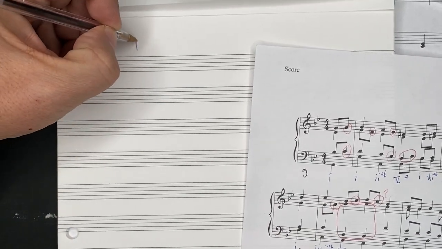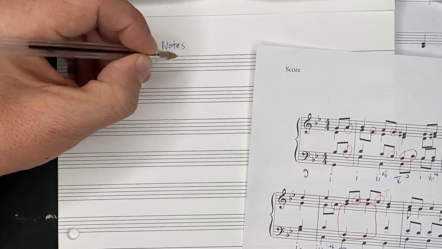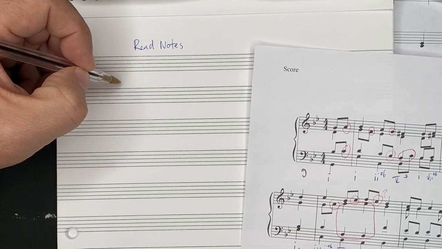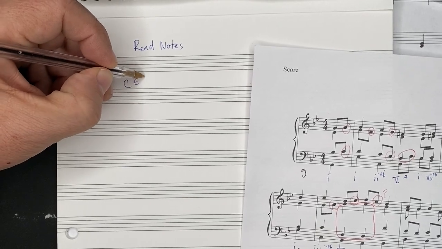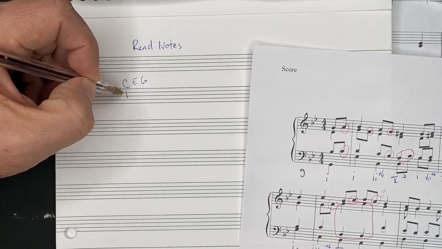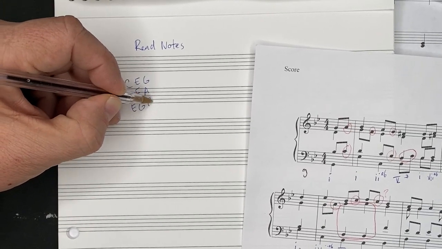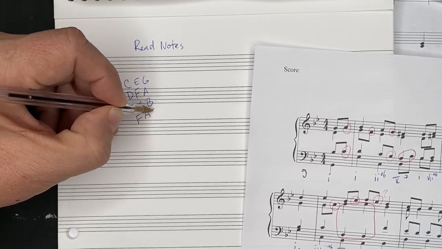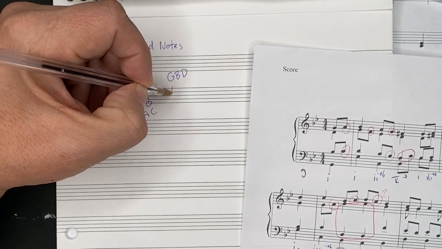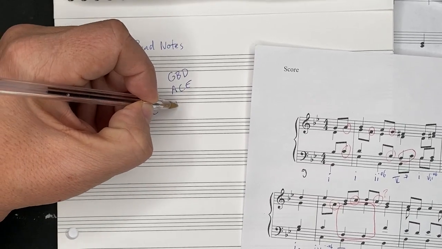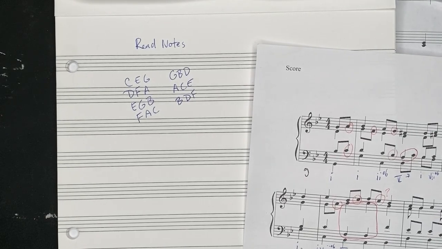Let's presume that you can read your notes already, okay? Then you should have learned how to construct basic triads, like a C triad has a C, an E, and a G, and a D triad has a D, an F, and an A. E triads have E, G, and B. F triads have, these are the notes in them, right? G triads are G, B, D, and A triads are A, C, E, and then B triads are B, D, F. Okay? So that was the first step.